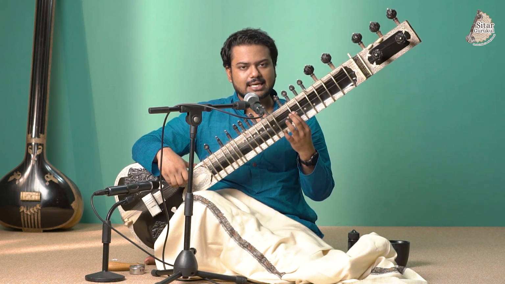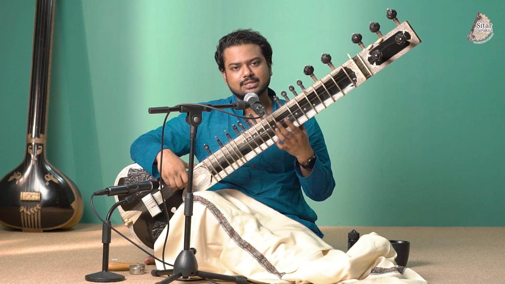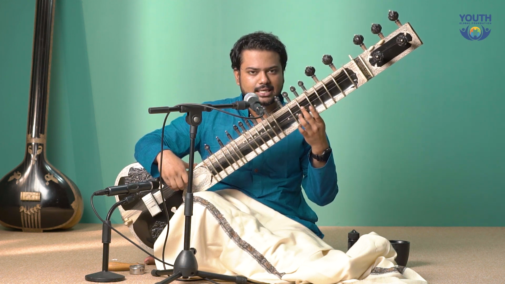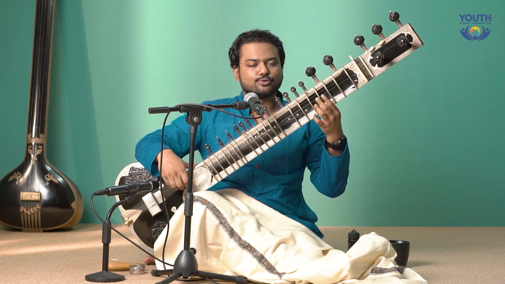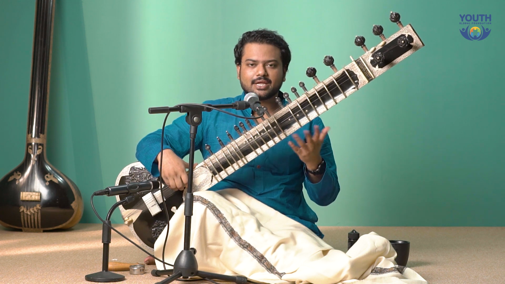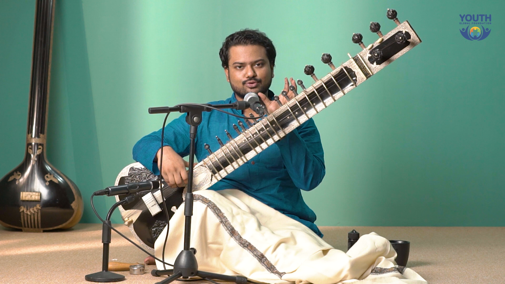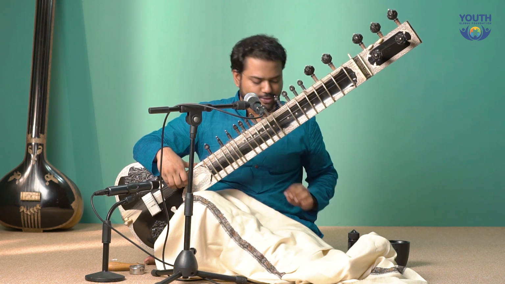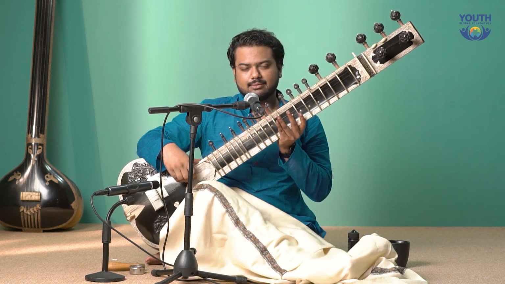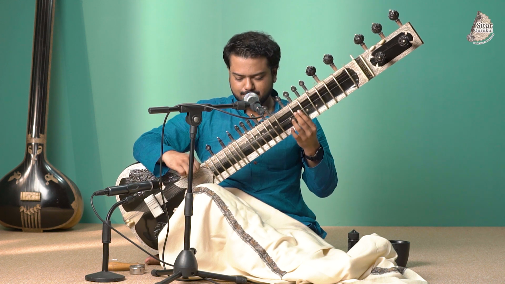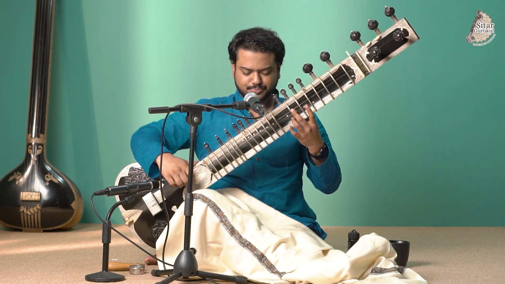So on the first cycle, we're emphasizing on sa. On the second cycle, we're going to emphasize on ni. Third cycle, we're going to emphasize on dha and re. And the last cycle, we're going to spend with the tihai. So that gives you four cycles, which means you're going to be able to occupy an entire teentaal vilambit cycle. So let's get into it right away.